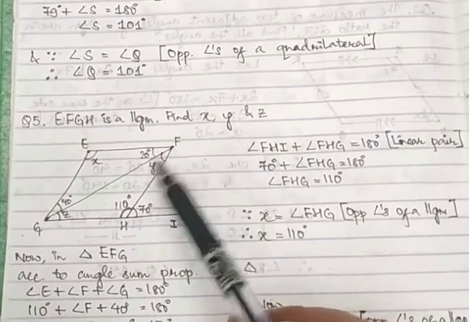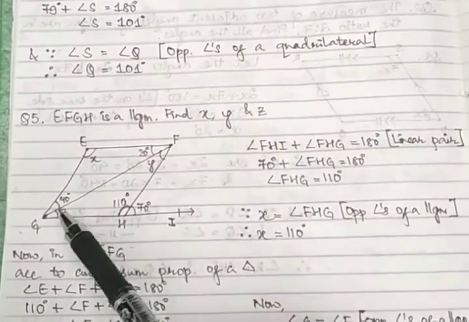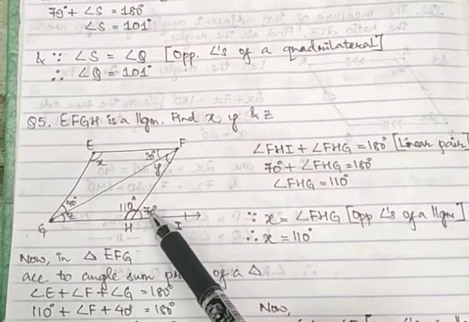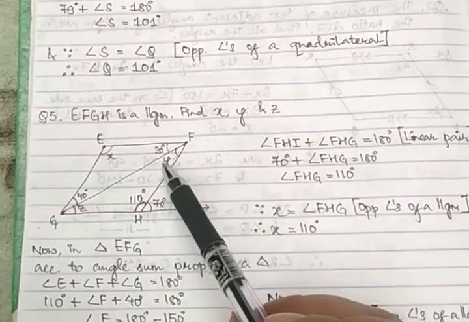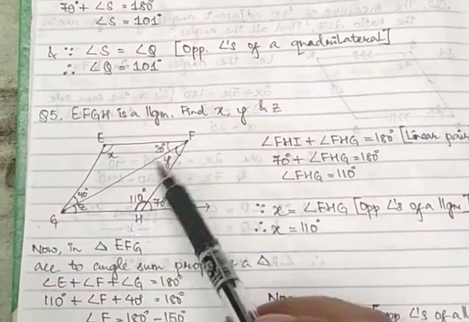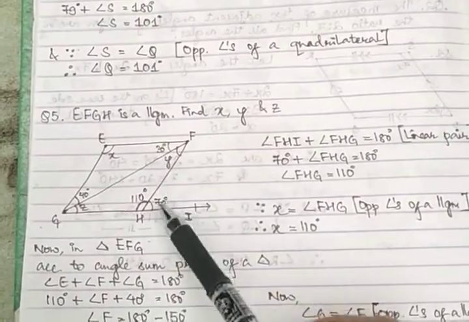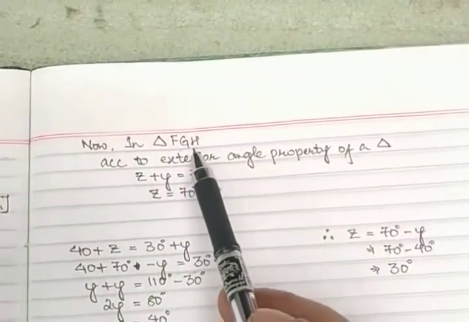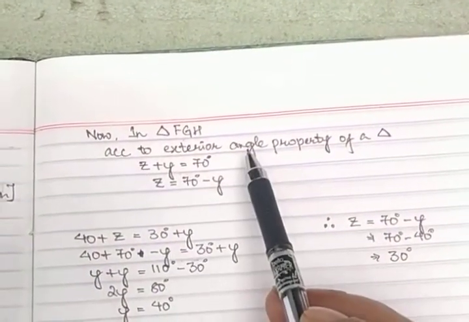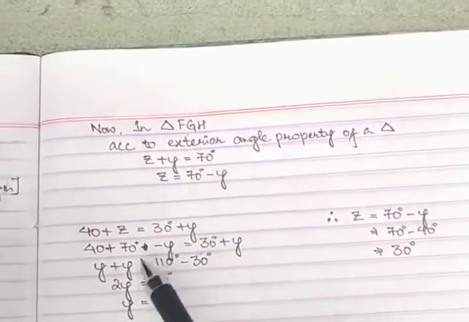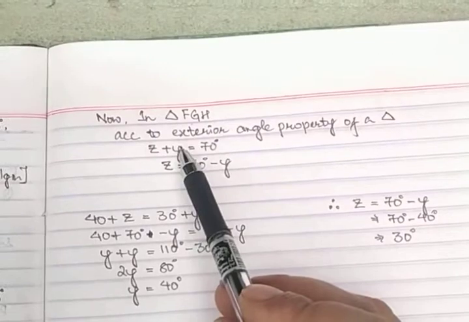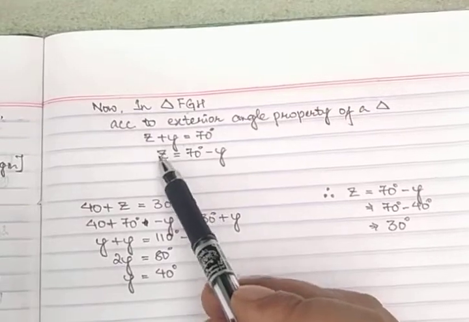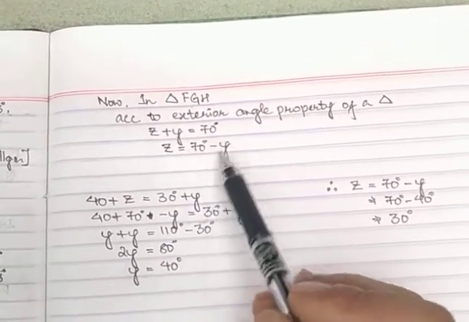Now see, if you take FGH as a triangle, we have an exterior angle of a triangle. Now what do we know about the exterior angle? The exterior angle of a triangle will be equal to the sum of its interior opposite angles. That is where we got the relation between Z and Y as well, isn't it? That means if you add Z and Y, you will get 70 degrees. So that is what I have written here. See, now in triangle FGH, according to the exterior angle property of a triangle, Z plus Y equals 70. Now for Z, what you can do is take Y to the other side, so it is 70 minus Y. Now you can substitute Z with 70 minus Y, isn't it?